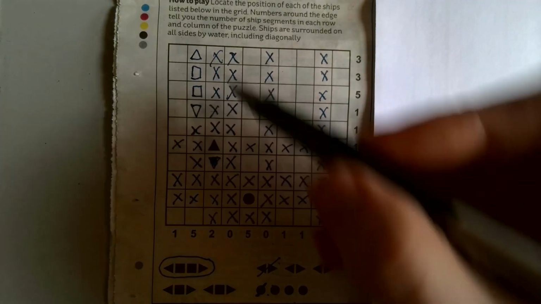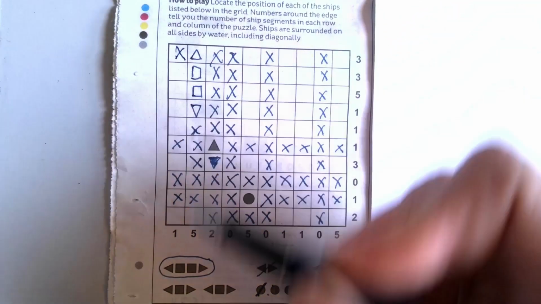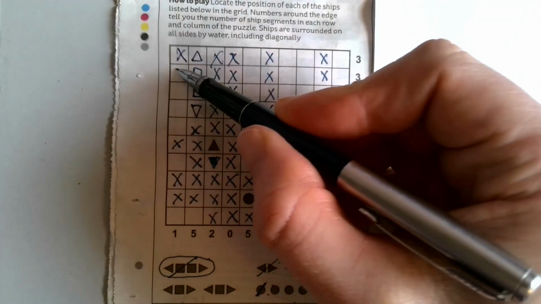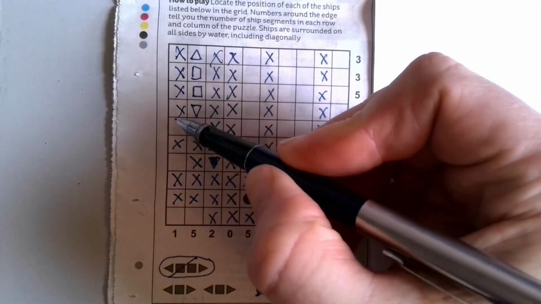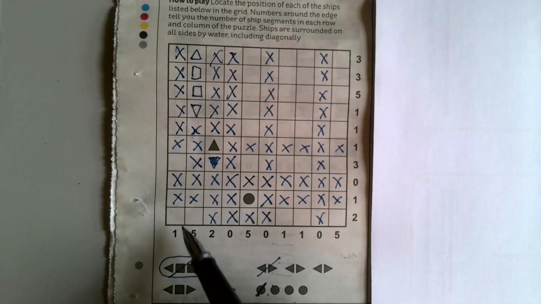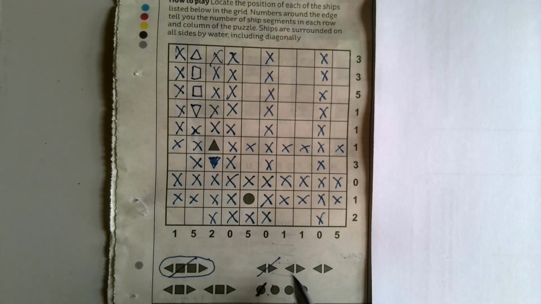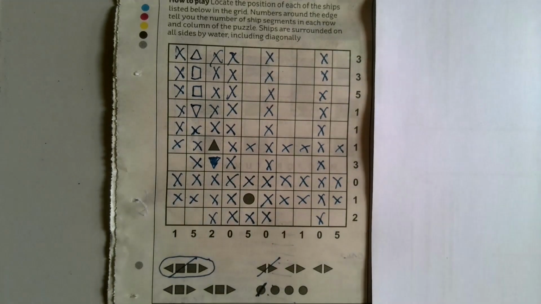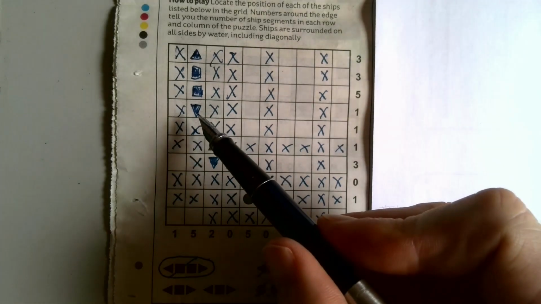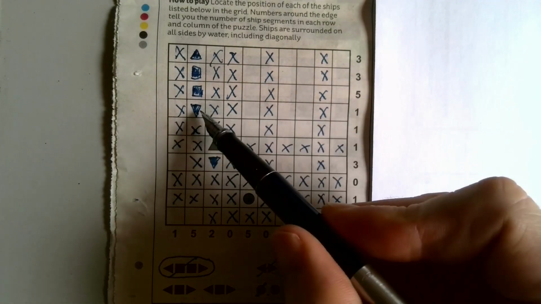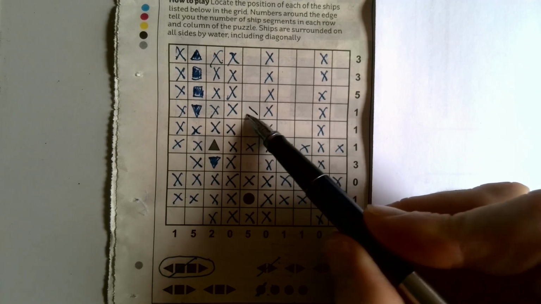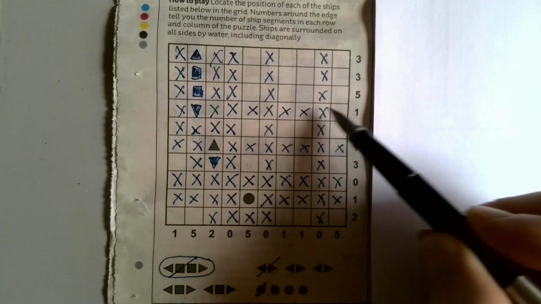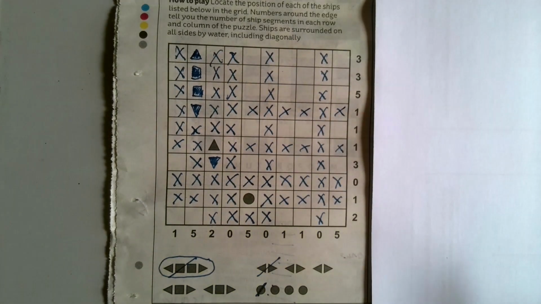Now I don't yet know whether it's one on its side, a two-er or a one-er, and I'm going to have to wait on that a tiny bit, I think. I can though, looking across, there's already now one bit of boat in there, so I can put crosses across there.